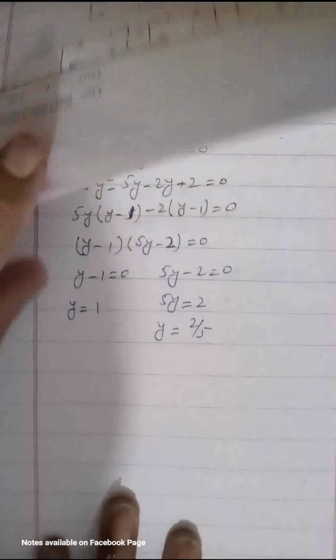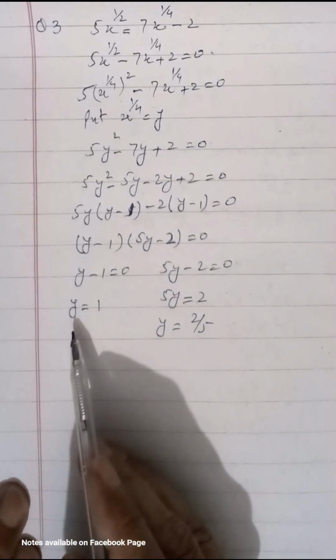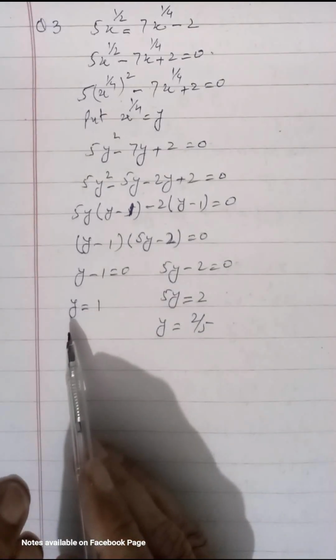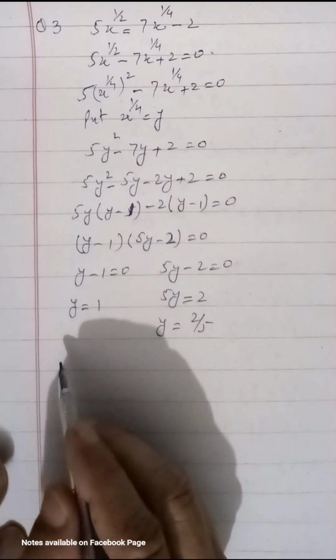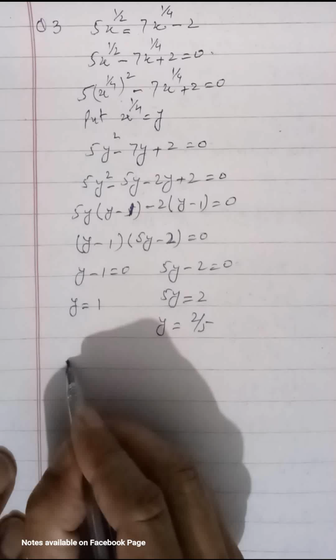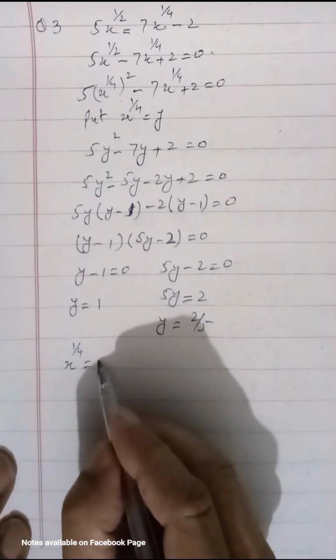Now we find the value of x, and we know that y is equal to x power 1 over 4. So we put, instead of y, x power 1 over 4 is equal to 1.